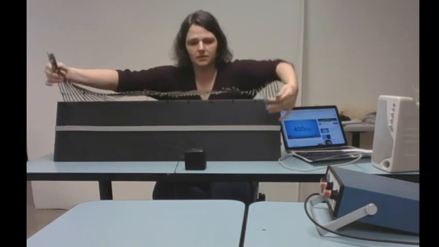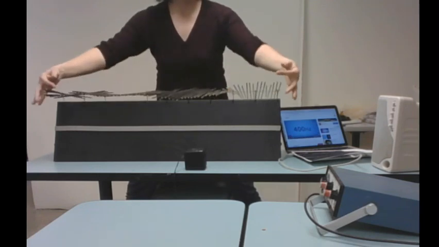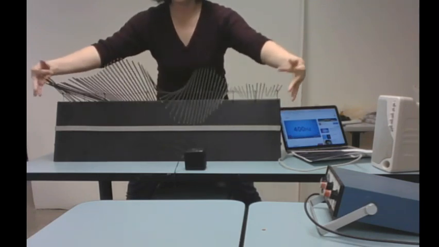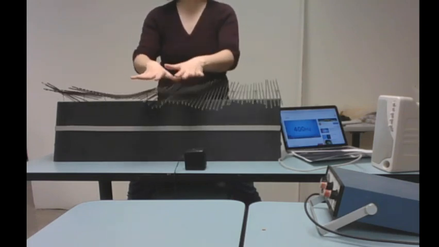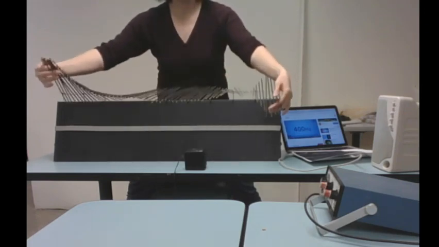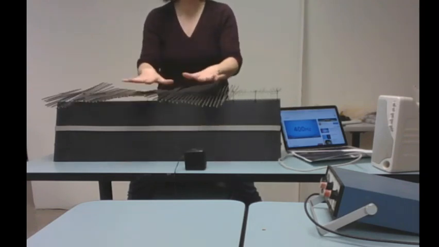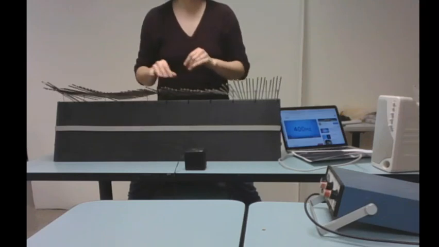So let's see if I can do this. I'm going to try it one more time. You might just have to believe me that it works. They certainly didn't constructively interfere right here in the middle when they met. So there was a moment in time when they were destructively interfering when they were passing together.